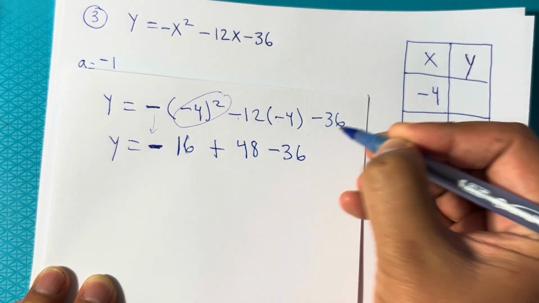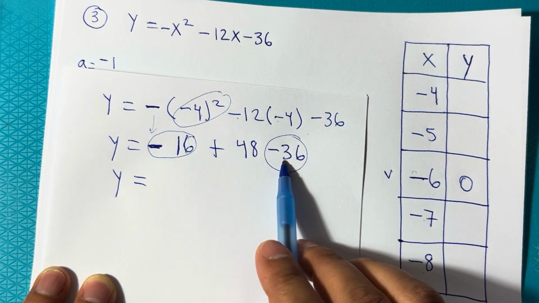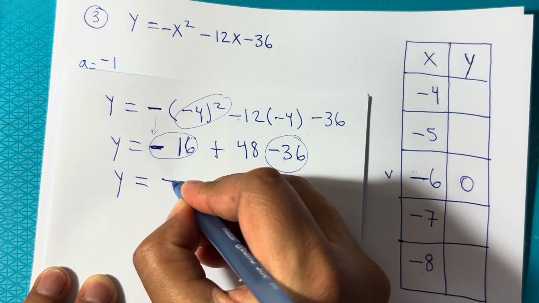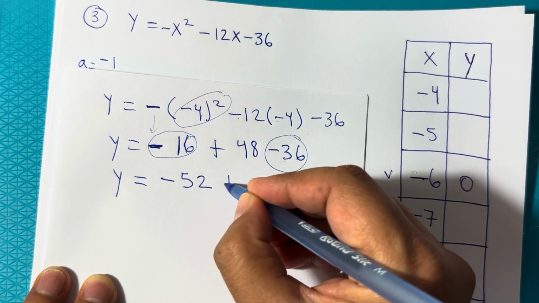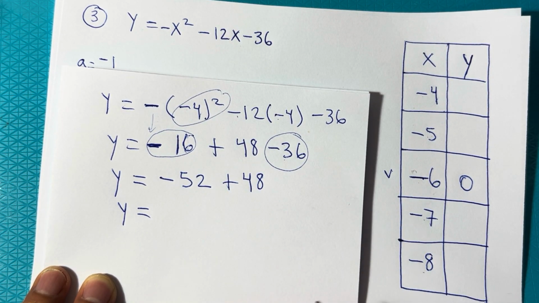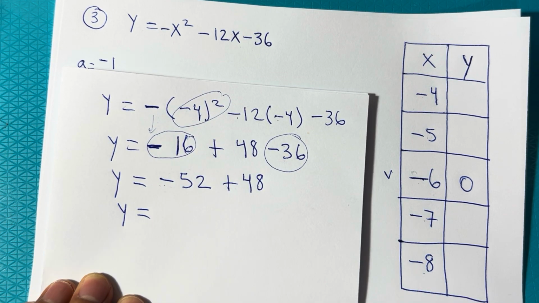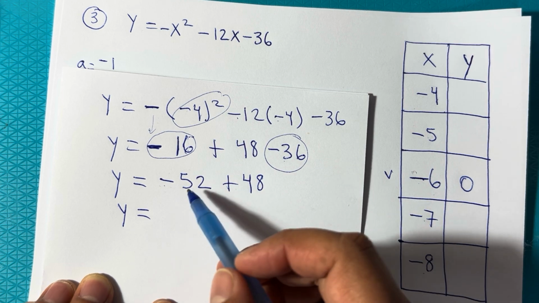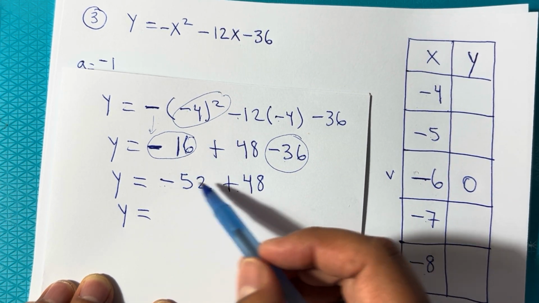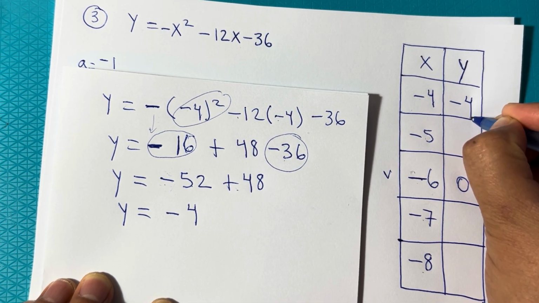Bring down the -36. First, we add the negatives, so that's 40 and 12, so -52. And bring down the 48. -52 plus 48: same signs you add, different signs you subtract and leave the greater sign. Okay, so these are different signs, we subtract and leave the greater sign. So we get -4, so we put -4 here.